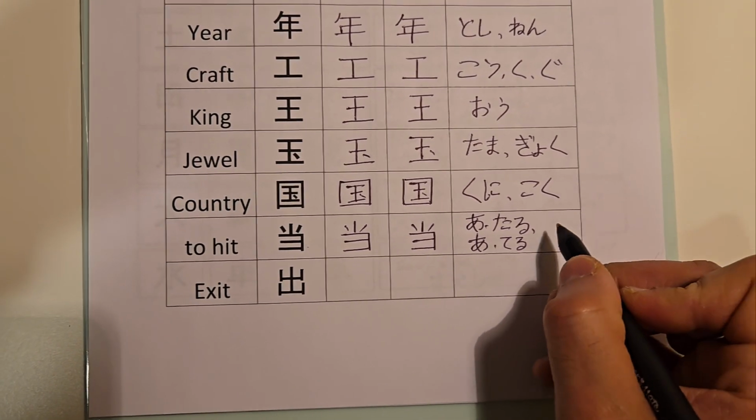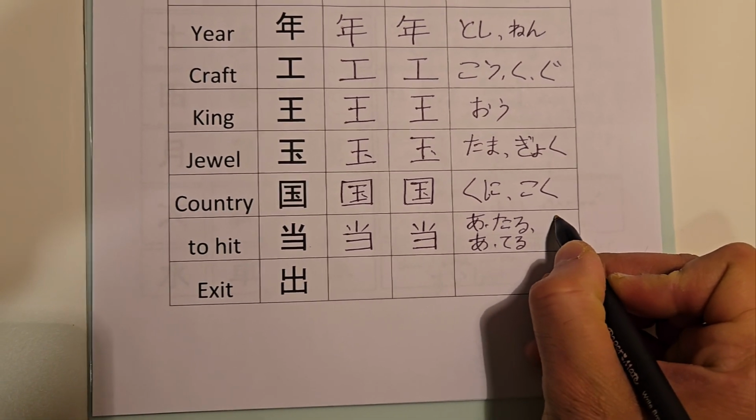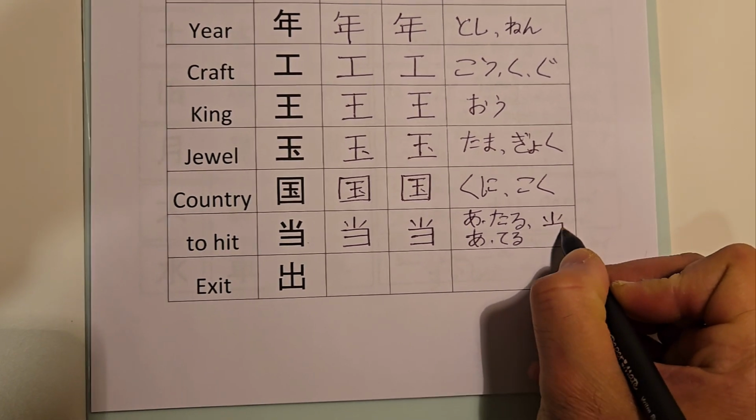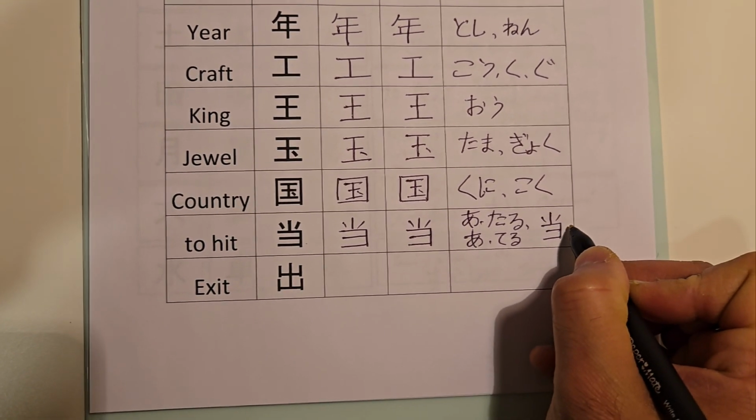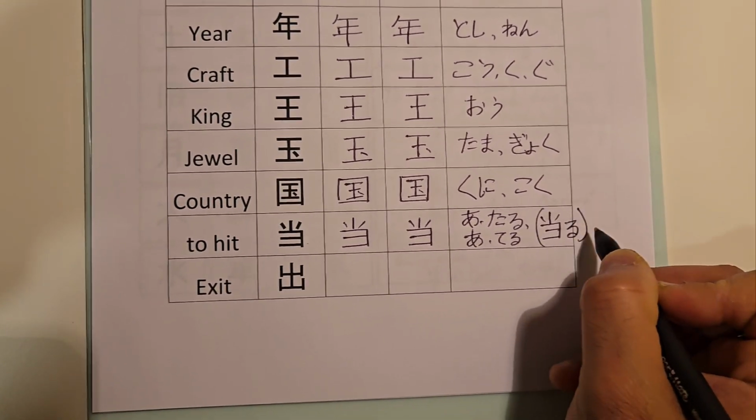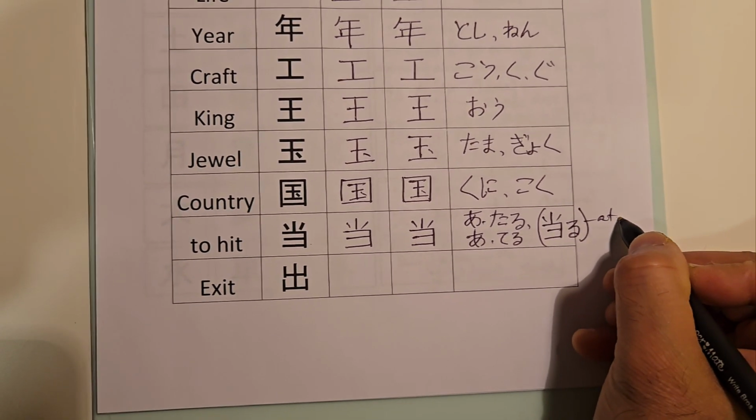So when we write, the kanji will be written like this, and along with that there will be a ru. So this will be ateru or ataru.